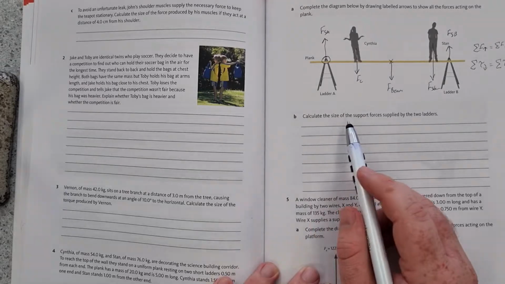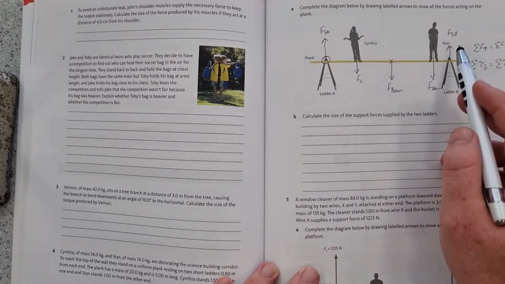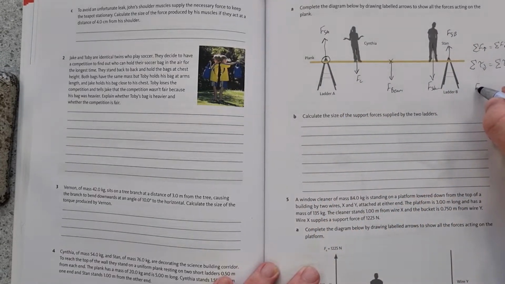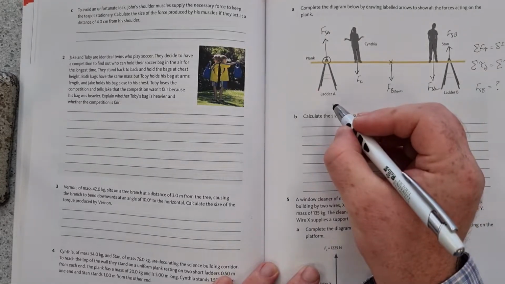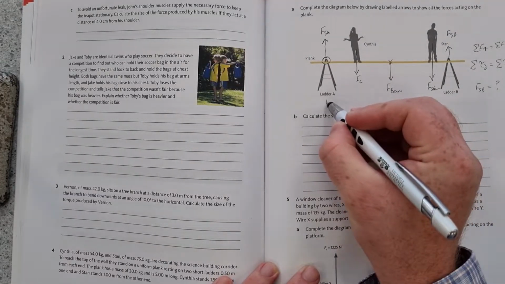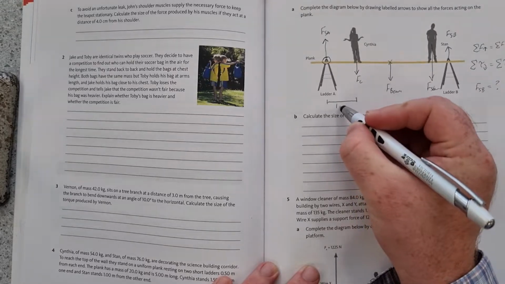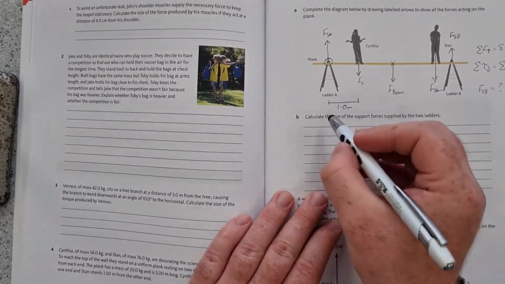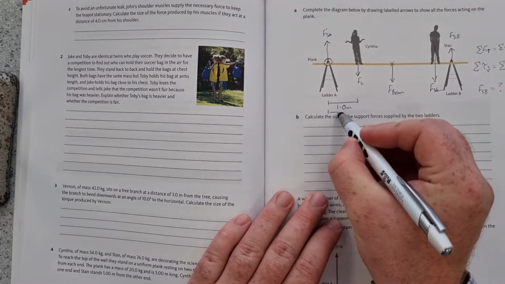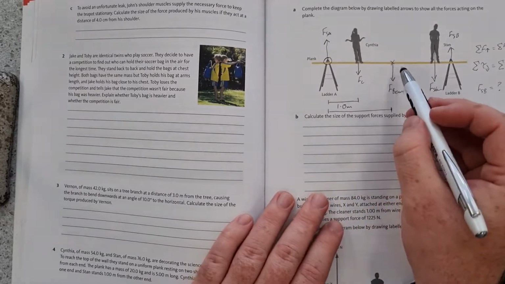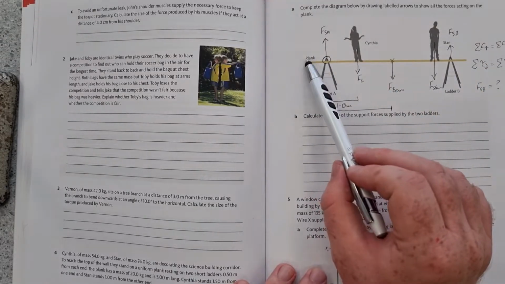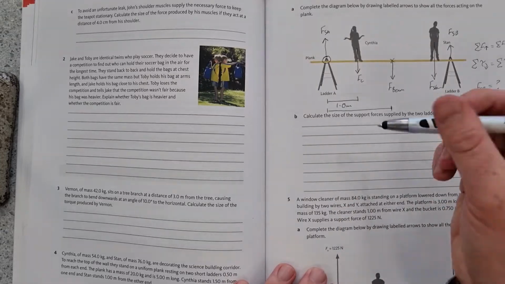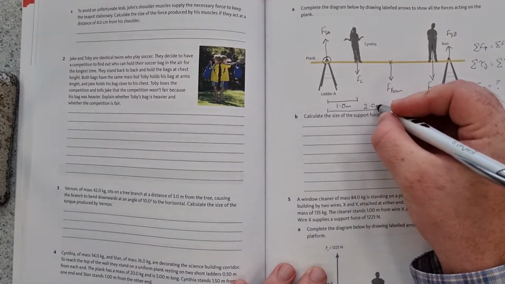So what are we trying to find? Well, if this is our pivot, then we're trying to find support force B. So F support B is our unknown. Distances are really important here. And so we've got from the pivot, all of the distances, remember, are measured from the pivot. We've got 1.0 meters to Cynthia, and we've got the beam there. Now the plank is 5 meters long and there's 50 centimeters hanging off the end here, which means that from the pivot, we've got a distance of 2.0 meters there.